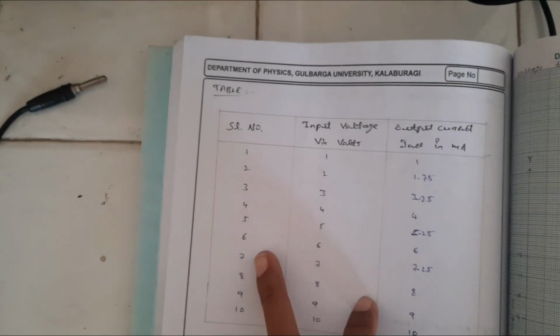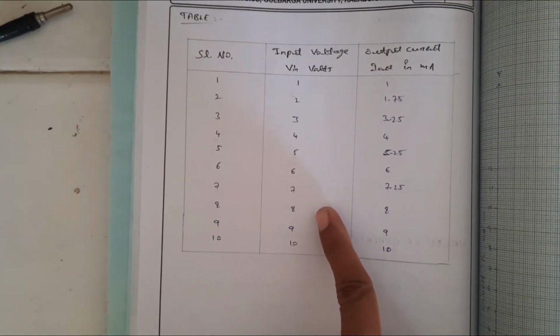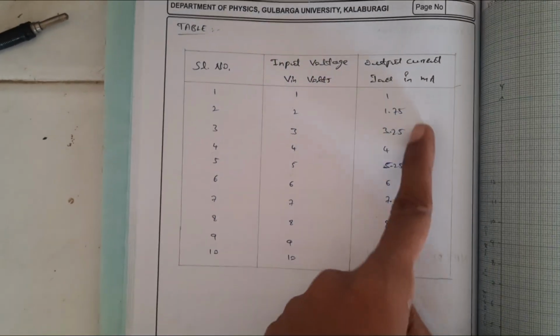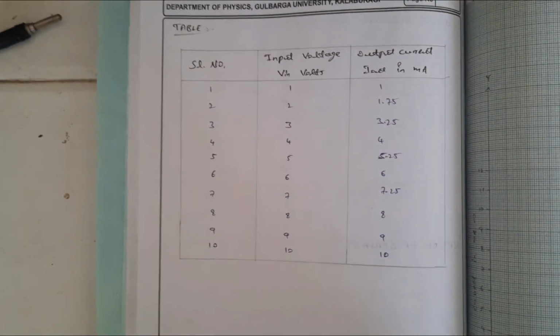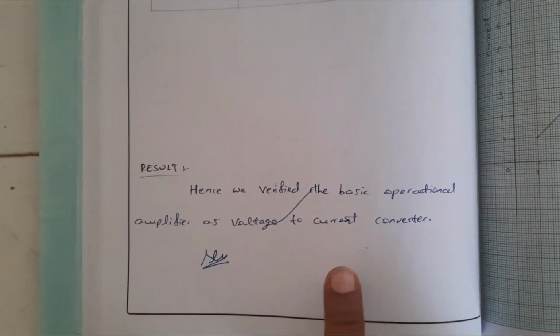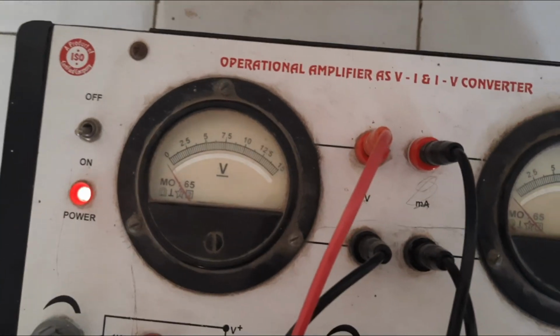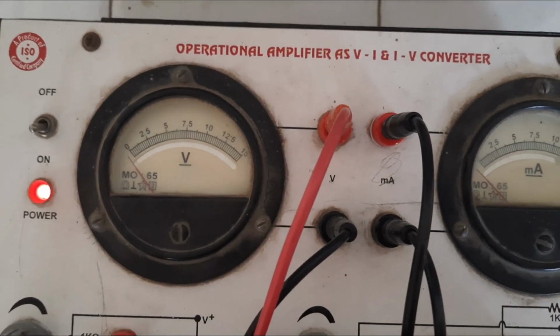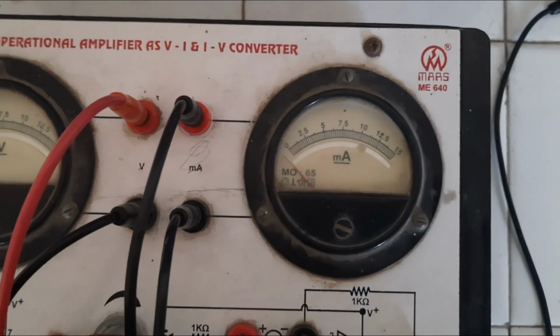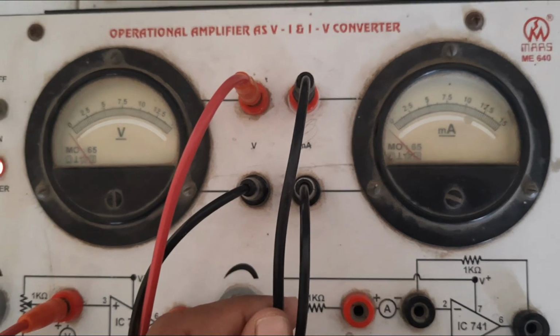In this tabular column, increase the voltage in the order of 1 to 10 volt, and note down the corresponding current. Once you plot the graph, it must be a straight line. So we can say that we have verified the voltage to current converter. One more thing, the input voltage here is 0 to 15 volt, and the current you are going to measure is in milliampere, 0 to 15 milliampere.